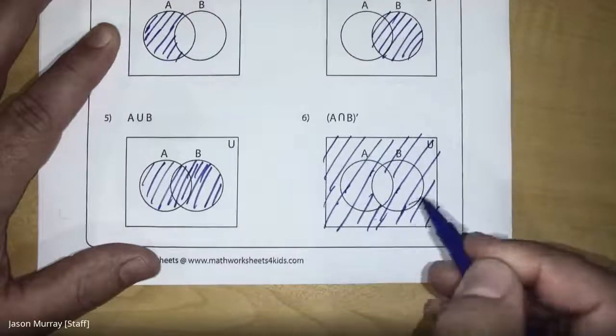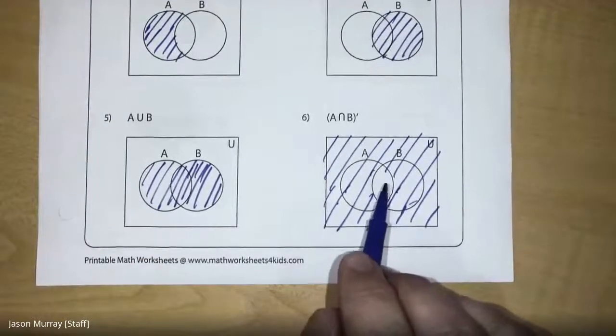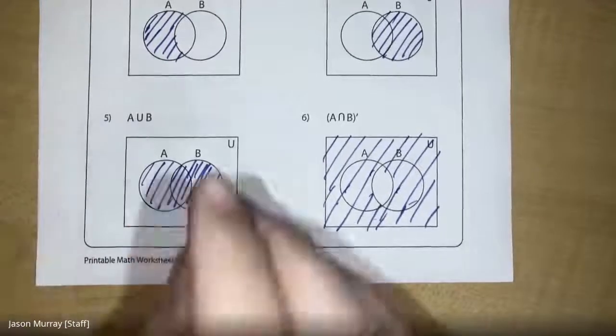All of this but the middle. So the only thing that doesn't get shaded is that middle. Good. Excellent job.